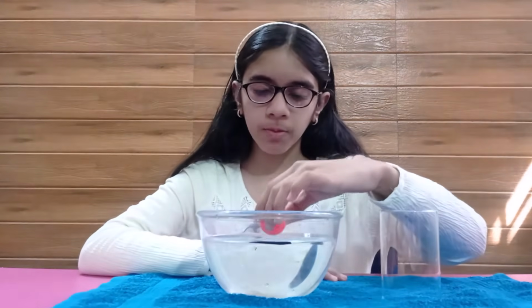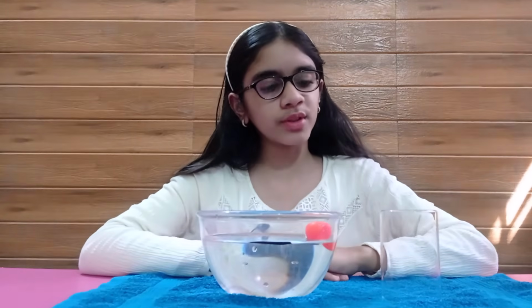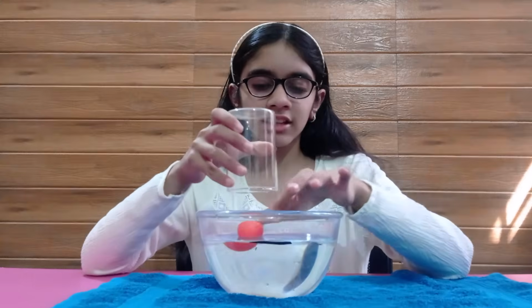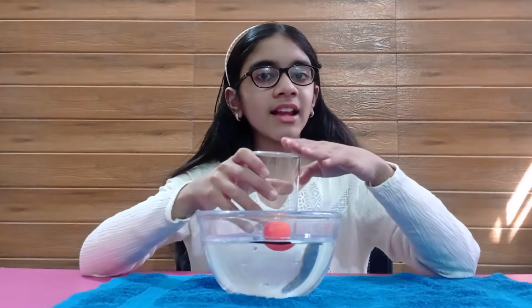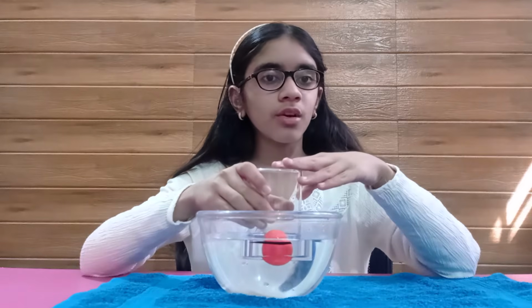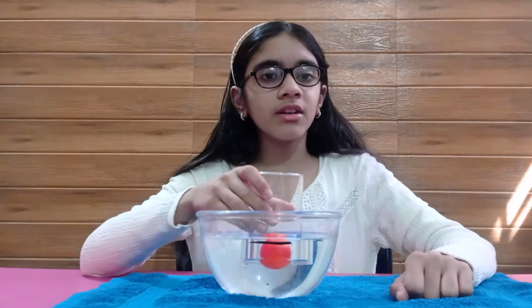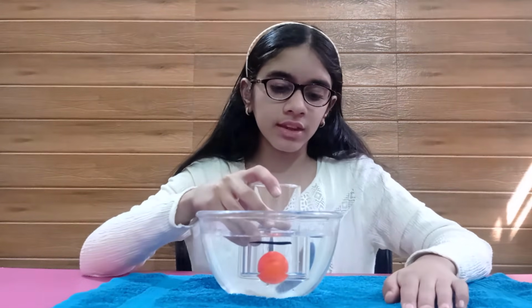Place a ping pong ball in the glass container filled with water. It will float over the water. Now place an inverted glass such that the ball sits inside the glass. Push the glass down into the water while it is still over the ball. Observe the water level. Water level drops inside the glass. You can check the water level using the floating ball.